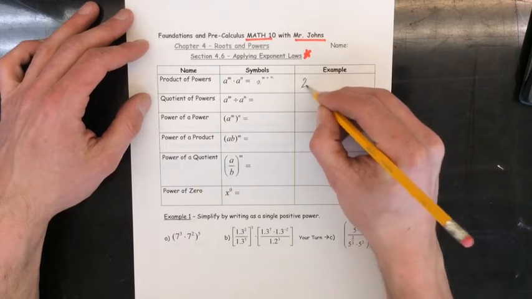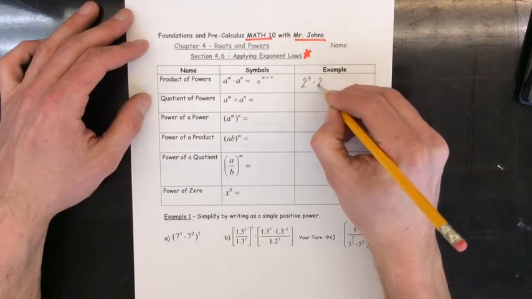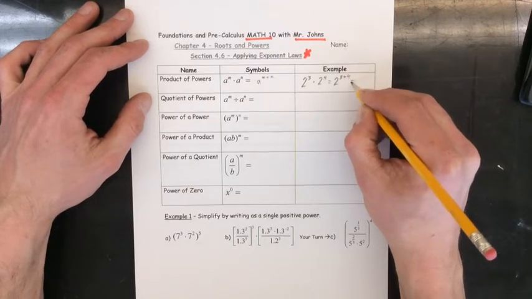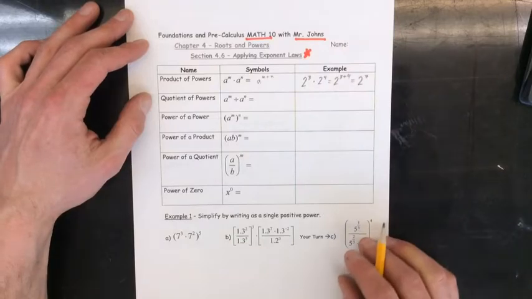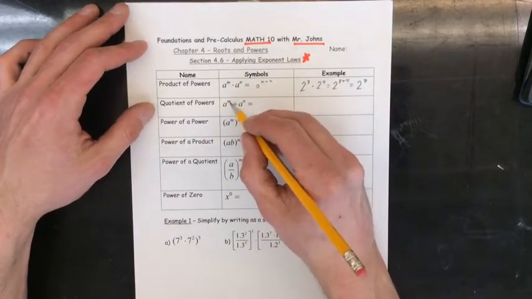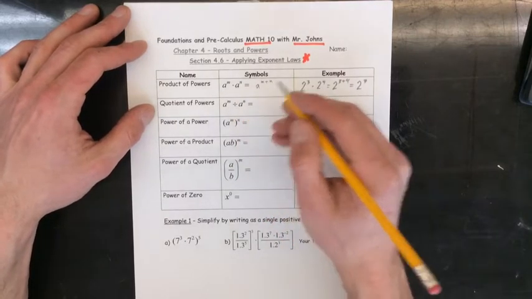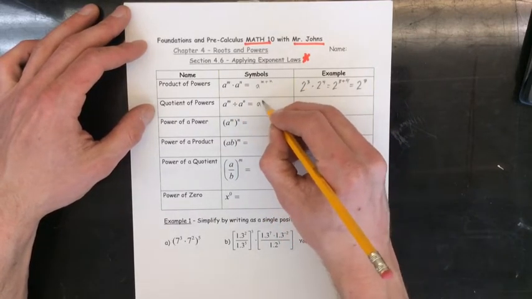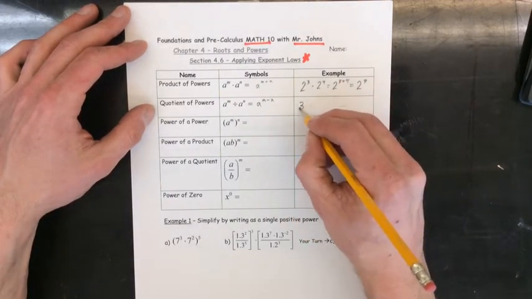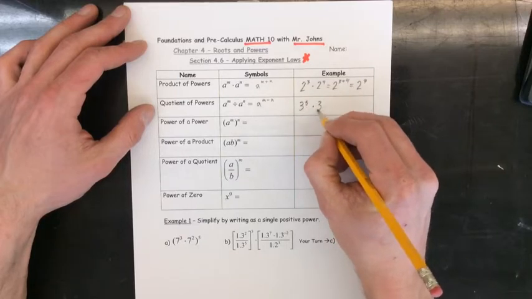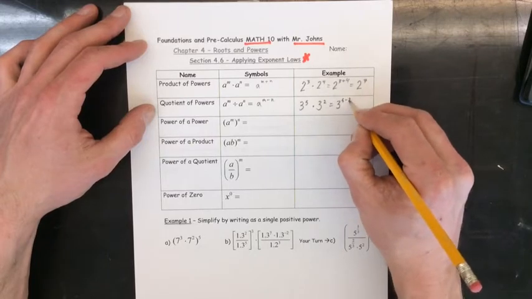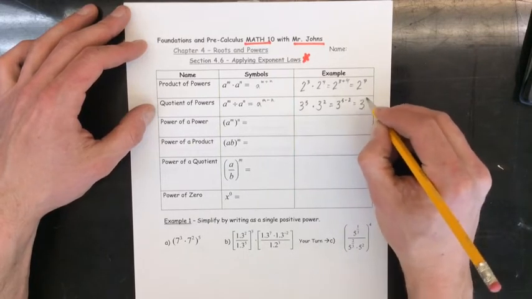So if I had 2 to the power of 3 times 2 to the power of 4, that would be like 2 to the power of 3 plus 4, which is equal to 2 to the power of 7. Quotient of powers. So here I have a to the m divided by a to the n. And in this case, we subtract our exponents. So if I had 3 to the power of 5 divided by 3 to the power of 2, that would be like 3 to the power of 5 minus 2, which is 3 cubed.